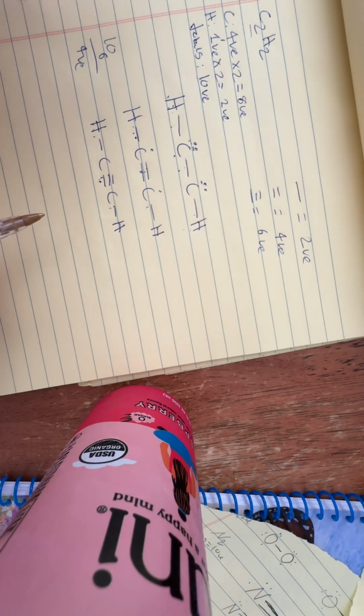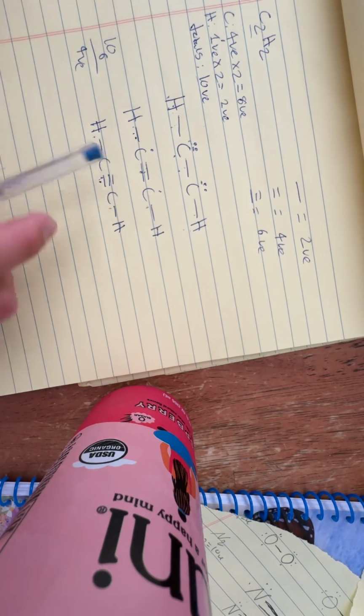Now, my explanation towards the end was a little bit shaky because I myself am still trying to comprehend this at an expertise level. But that's how you do it. That's how you get by, and this fulfills the octet rule. Thank you.